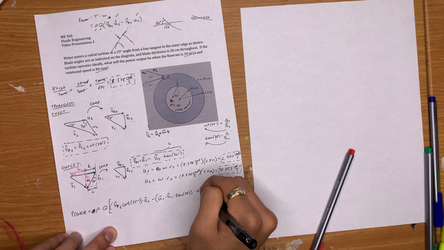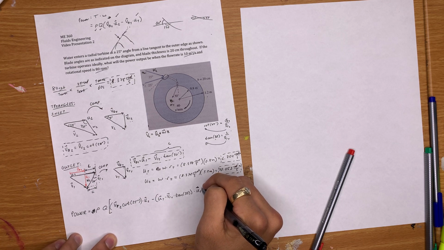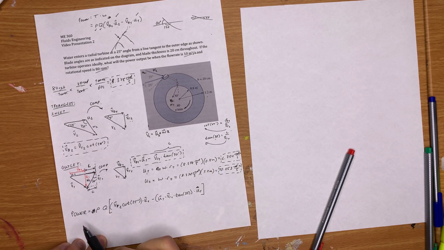This is multiplied by U1, the blade speed. And there you have it.